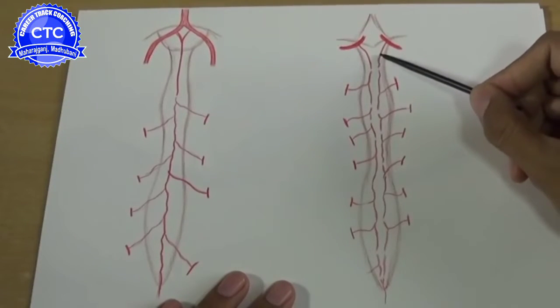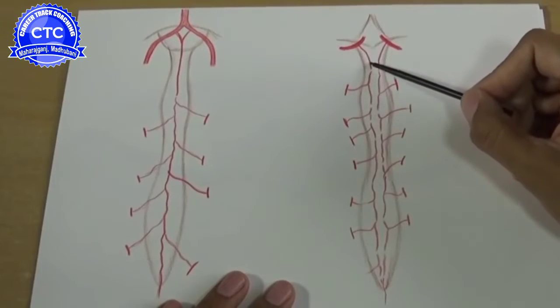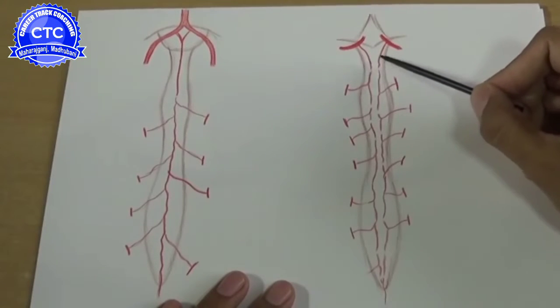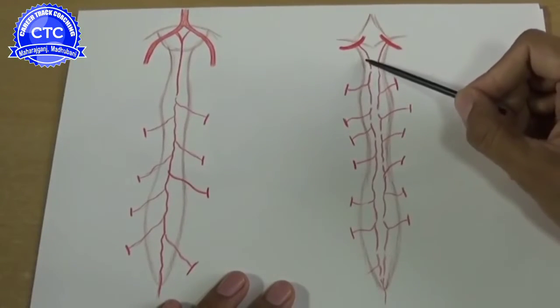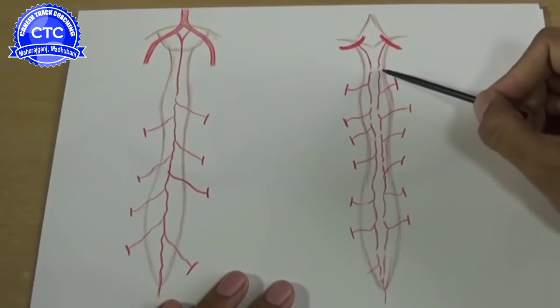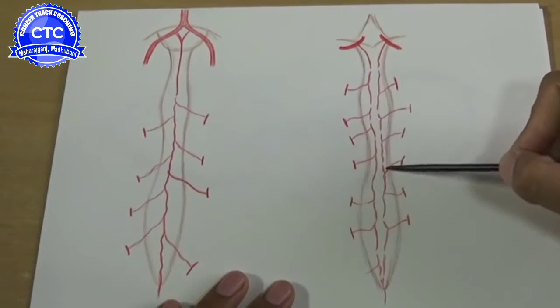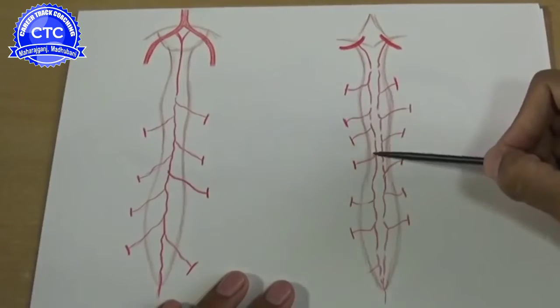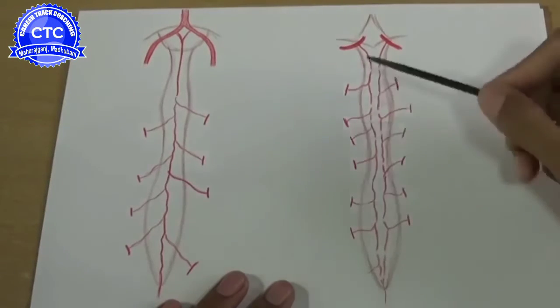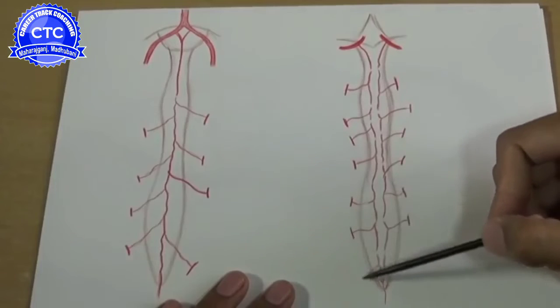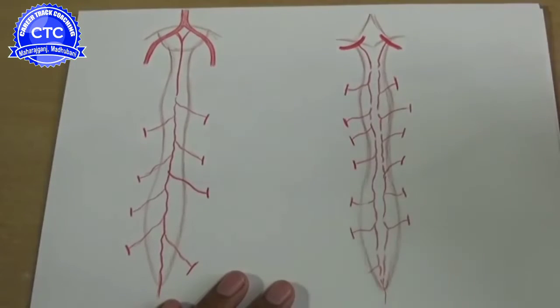At places, these single posterior spinal arteries will give collateral branches, so by and large a total of 4 such posterior spinal arteries form in relation to the dorsal roots, and they are reinforced by these segmental arteries and posterior radicular arteries. So this is how the posterior aspect of the spinal cord is supplied.